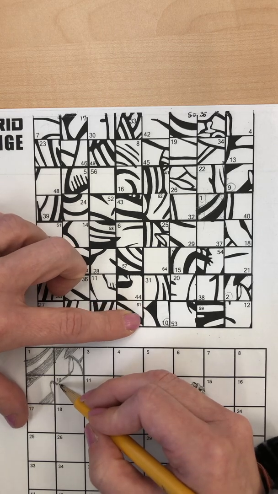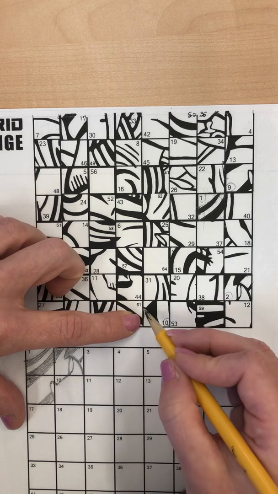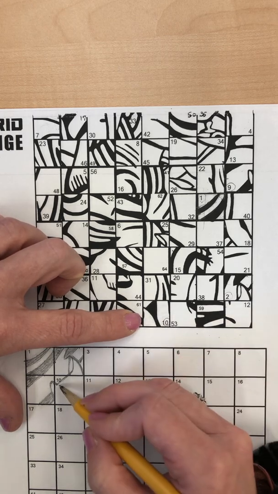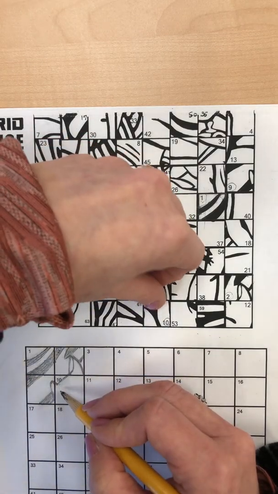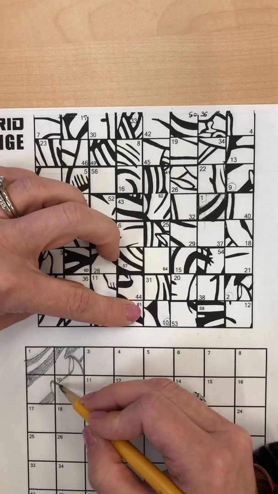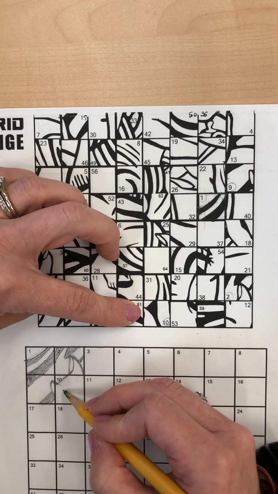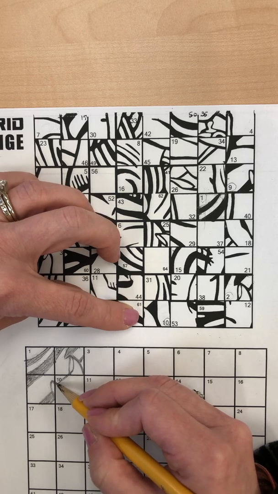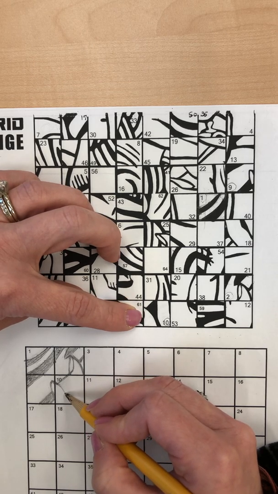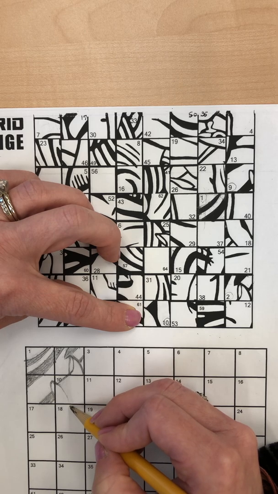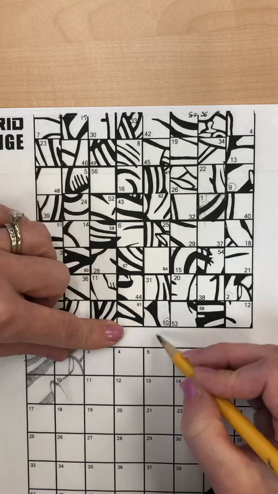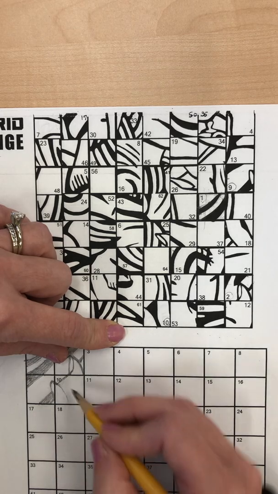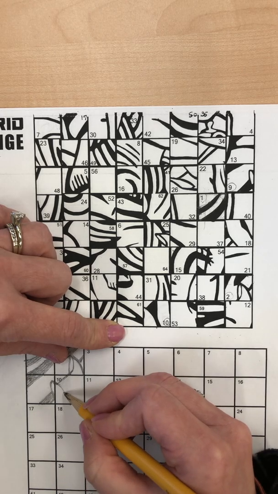And let's see here. I'm going to look at this negative space. You see that? There's a little white triangle. Almost looks like a shark's fin, right? I'm going to draw in that little space right here, and we know it ends about in the middle of our section right here.